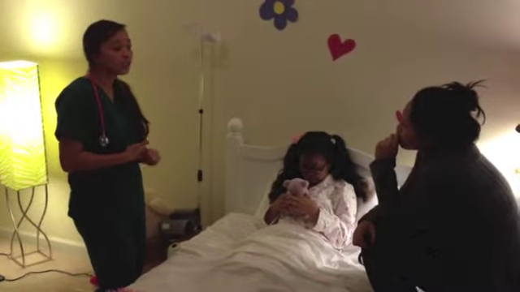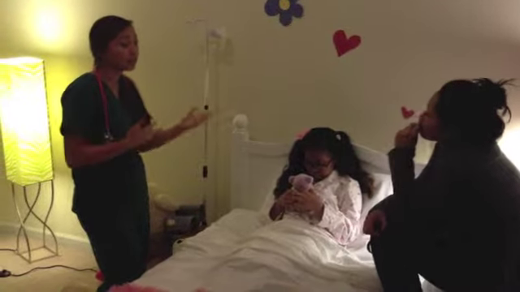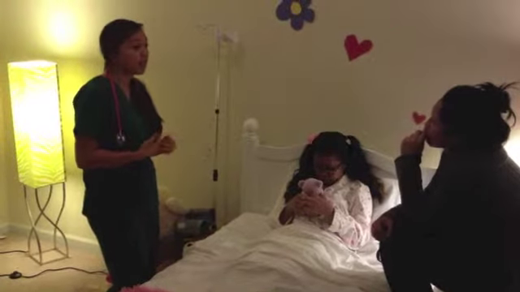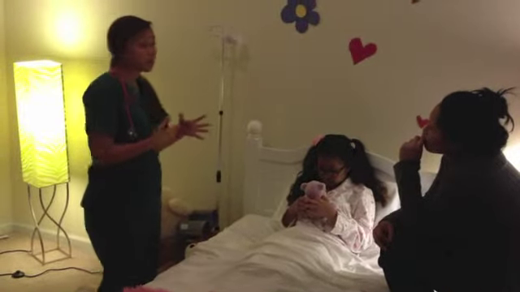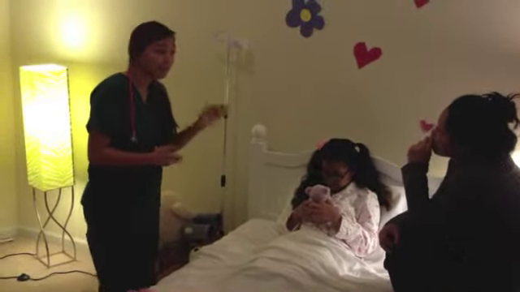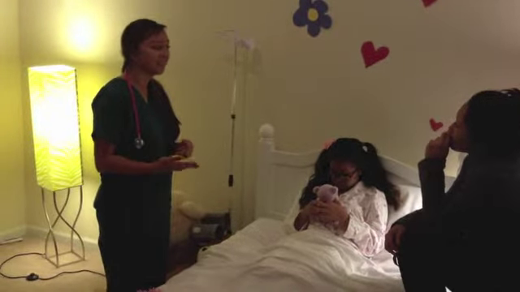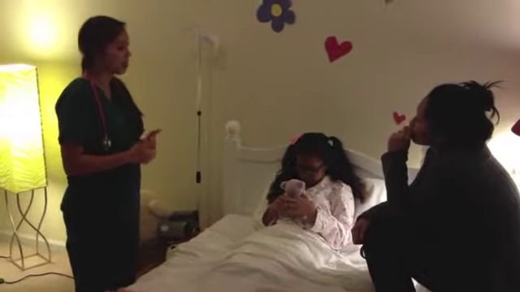So we're just going to wait for those labs to come back along with the culture results. And the doctor recommends that we start her on antibiotics immediately through IV as well as fluids since she hasn't been eating or drinking in the past 24 hours.